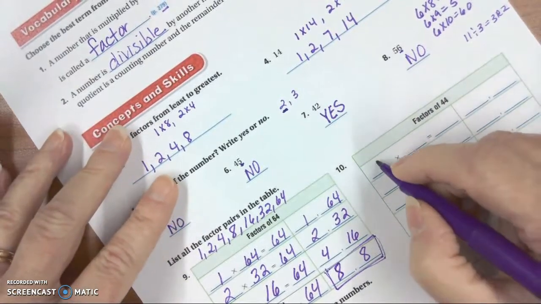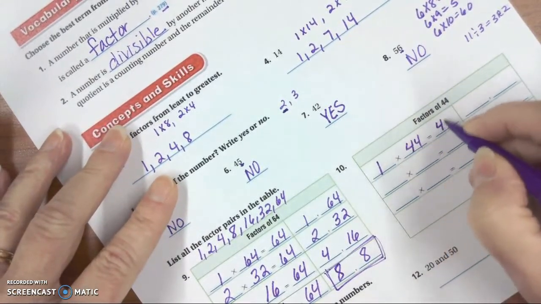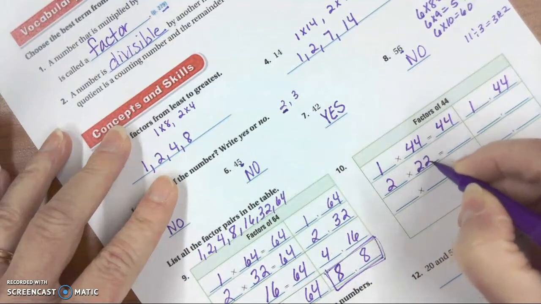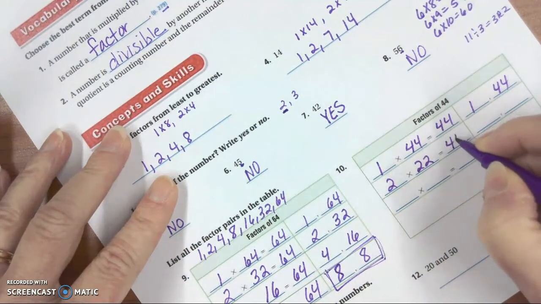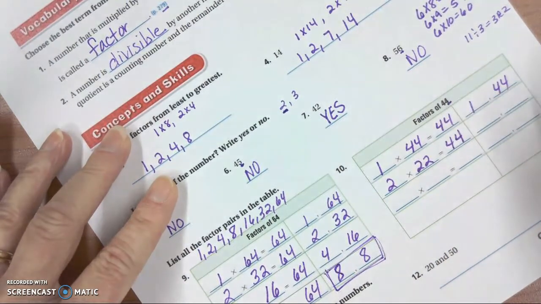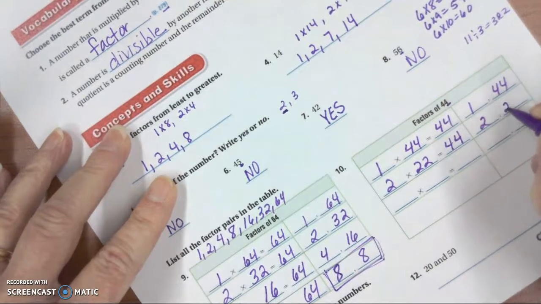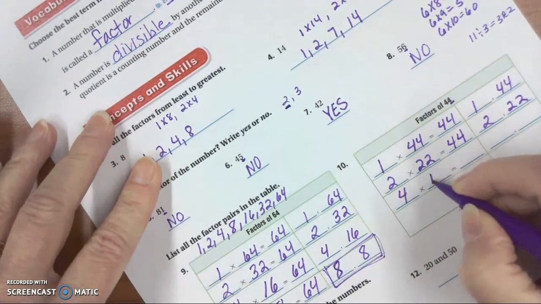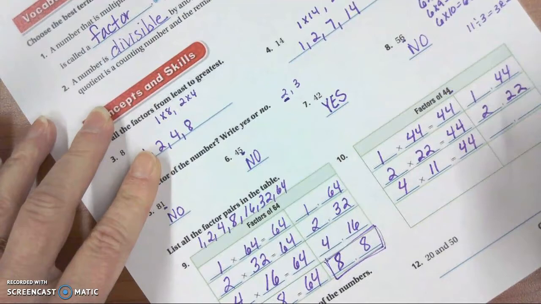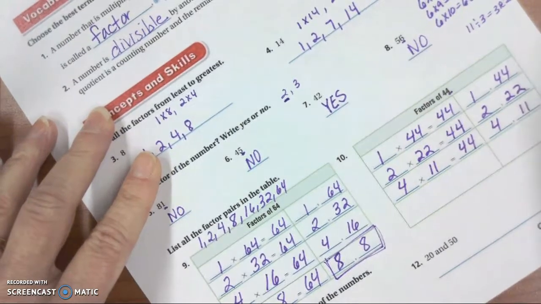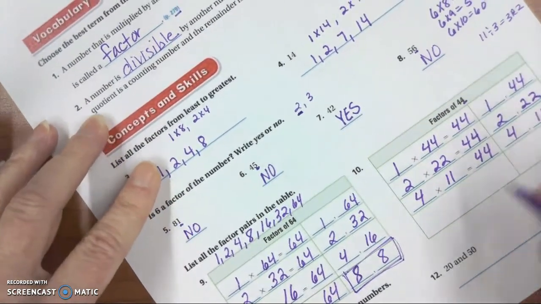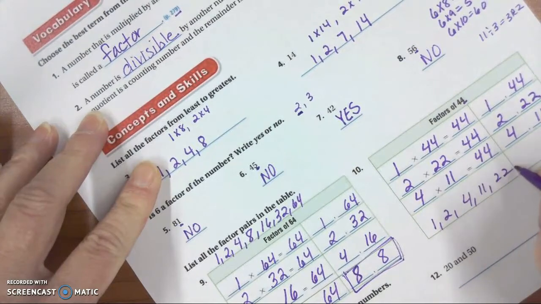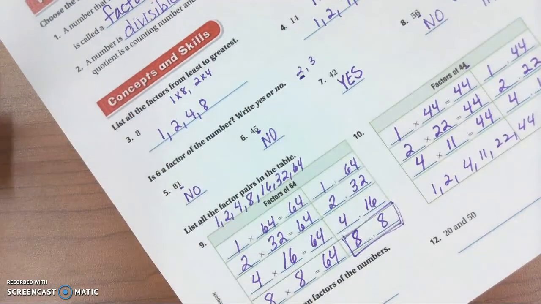The number 44. 1 times 44 is 44, so there's 1 and 44. 2 times 22, and I know that 2 is a factor because 44 is even. And then I know 4 times 11 is 44. And so 4 and 11. I'll list those in order just for good practice. 1, 2, 4, 11, 22, and 44. There are your factors of 44.